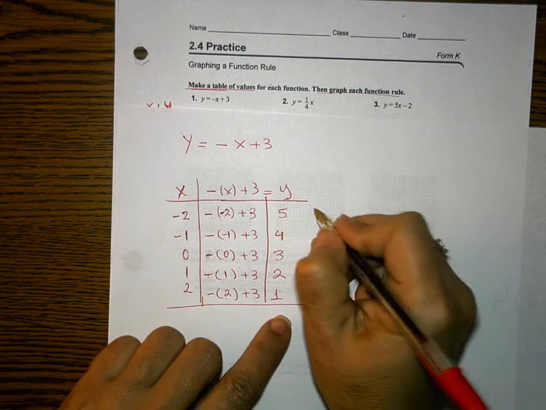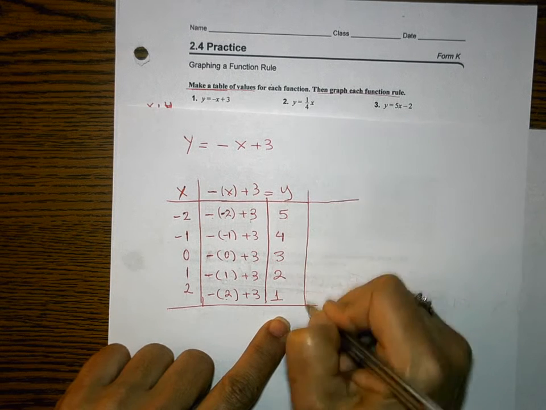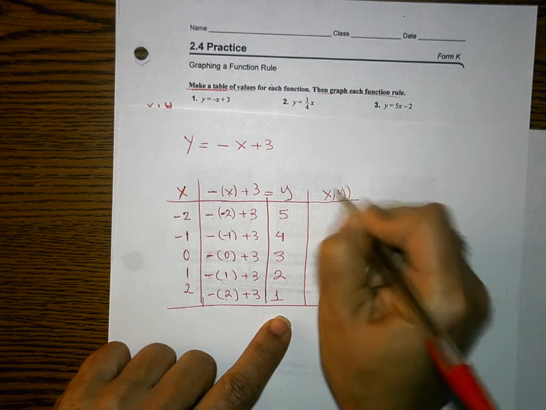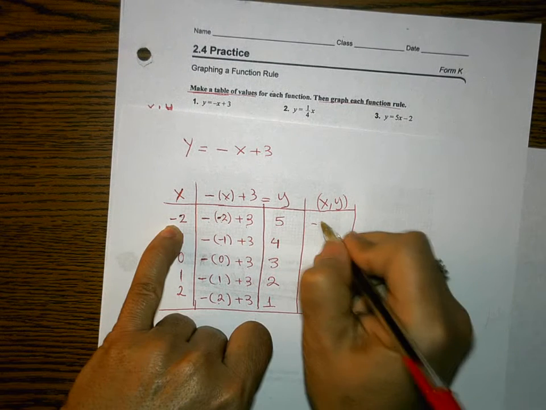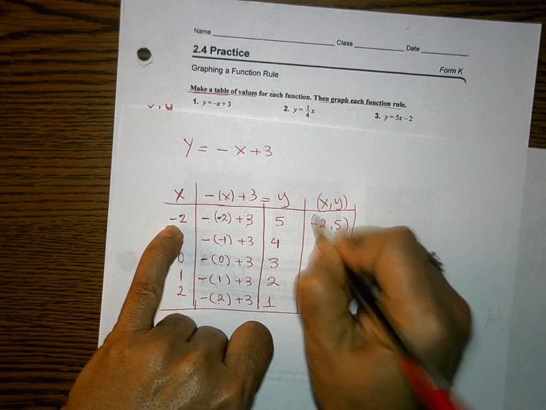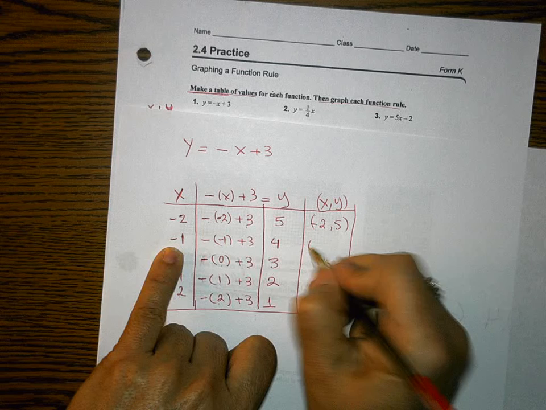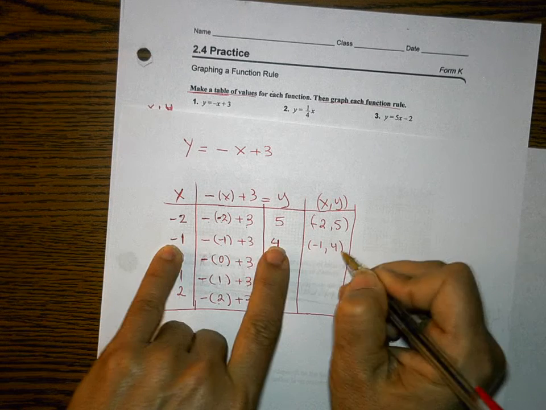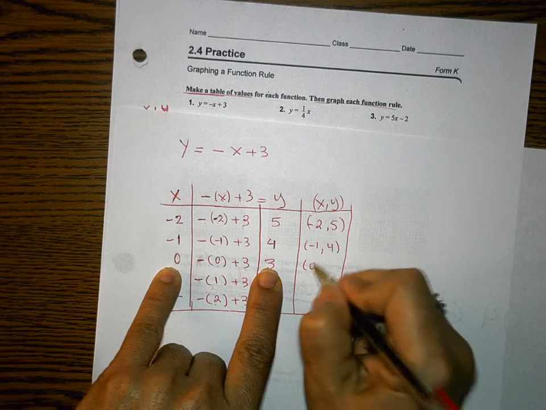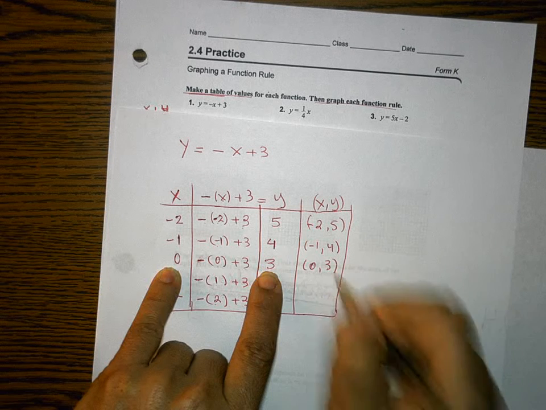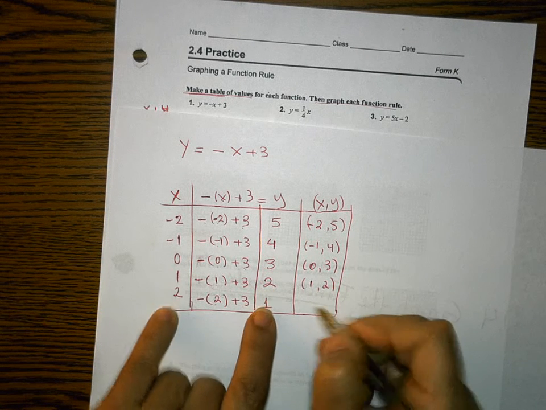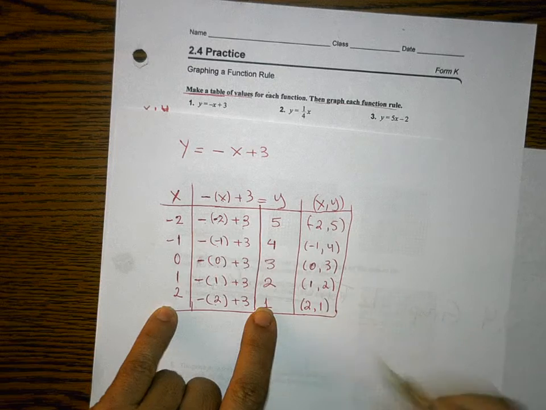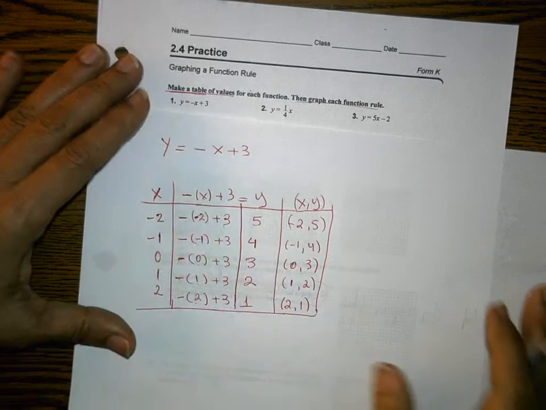Okay? So now I have my nice little ordered pairs here. My x comma y that I want and need so I can graph it. I plugged in a negative 2, I got out a 5, my x comma y. I plugged in a negative 1, and I got out a 4. We plugged in a 0, and we got out a 3. We plugged in a 1, and we got out a 2. And then we plugged in a 2, and we got out a 1. So here are the ordered pairs so we can graph it.